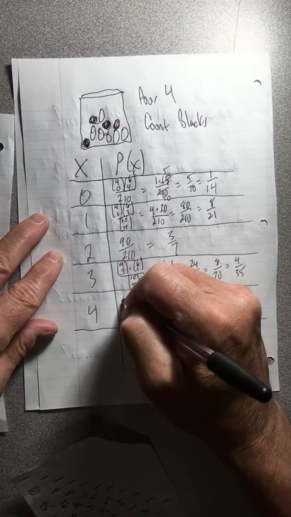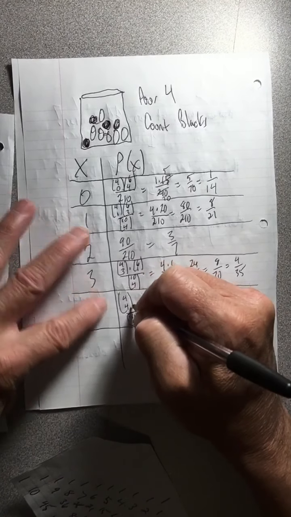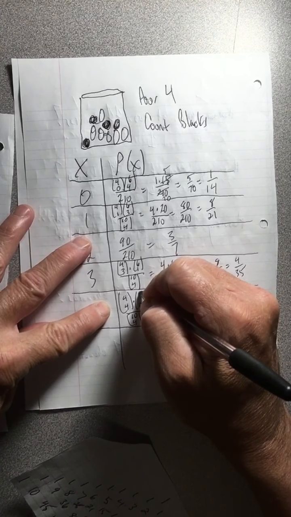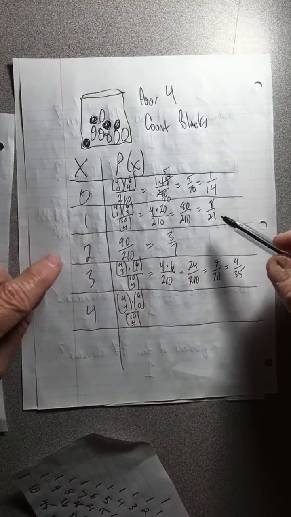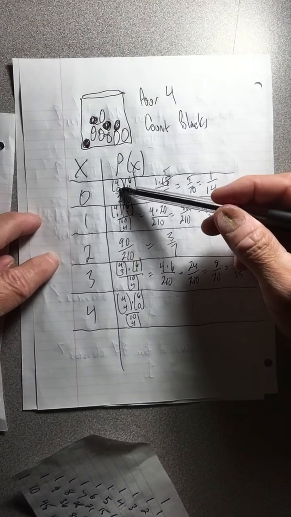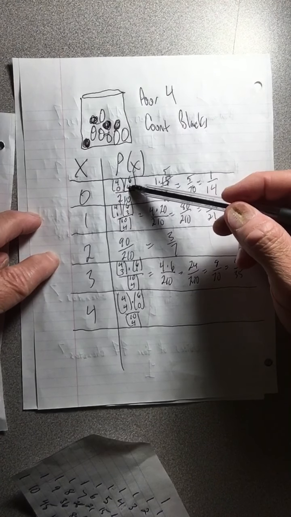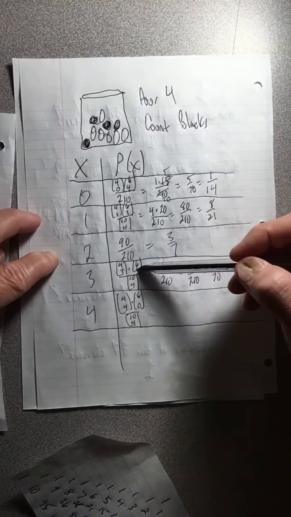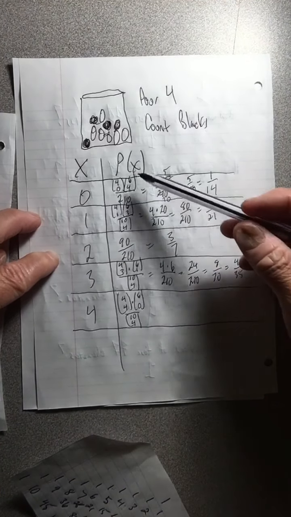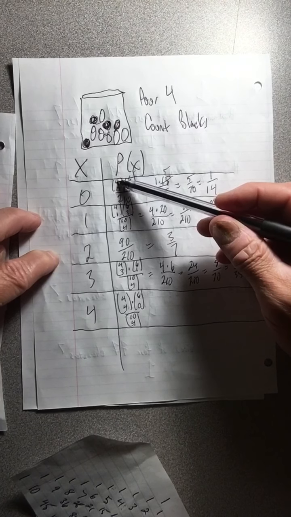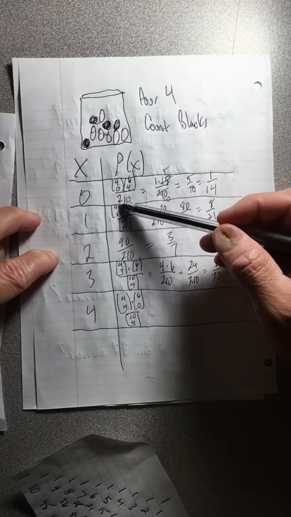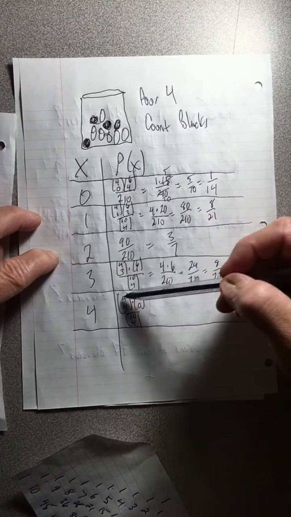we're going to choose 4 blacks out of the 4. And then that means we need 0 of the whites. Now notice these bottom 2 numbers always add up to the sample size. 0 plus 4 is 4. 1 plus 3 is 4. We already did 3 plus 1 is 4. 4 plus 0 is 4. And then the top 2 numbers always add up to the population size. There's a population of 10, so 4 plus 6 is 10. 4 plus 6 is 10. 4 plus 6 all the way down.